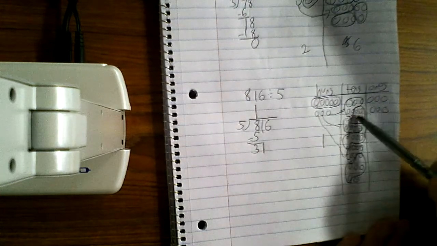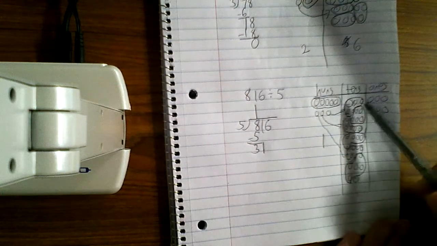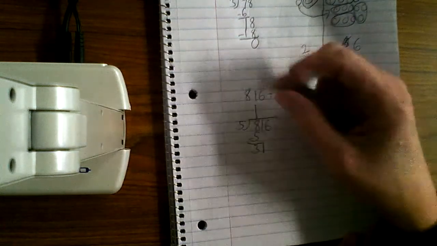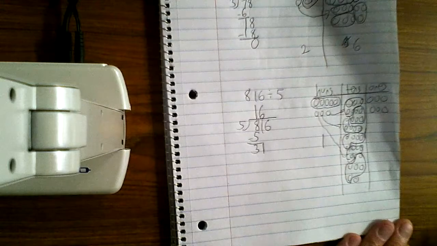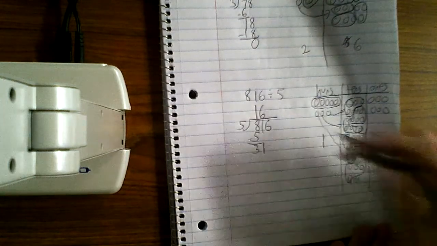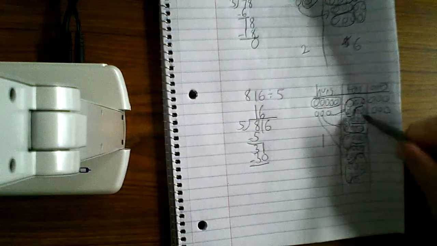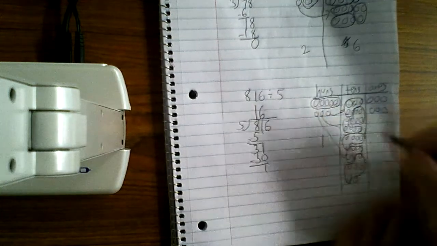So now we've got 31 tens, and we've divided it by 5. We made groups of 5. And we can make 1, 2, 3, 4, 5, 6 groups of 5. And 6 groups of 5, if you know your multiplication facts, that's 30. So we take away the 30 that we put in groups. What's left? Just 1. We see it there.